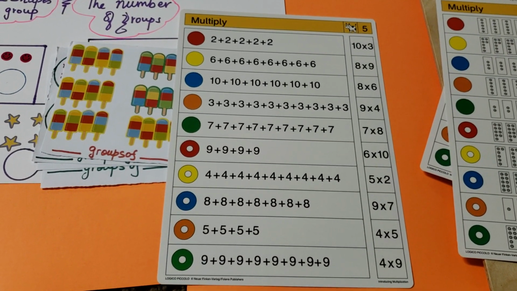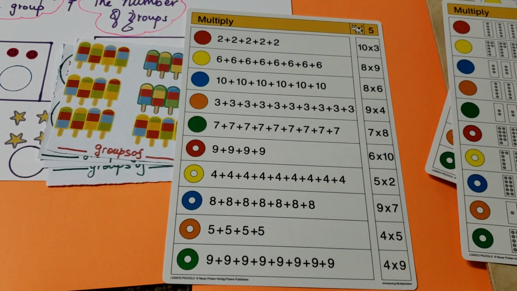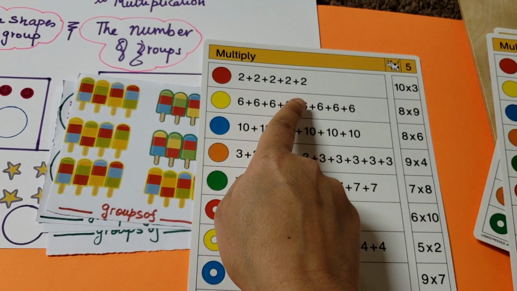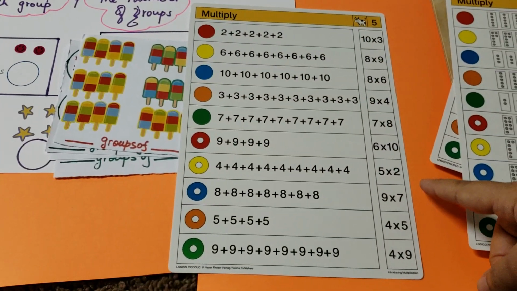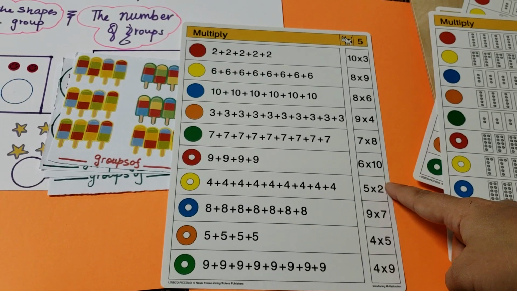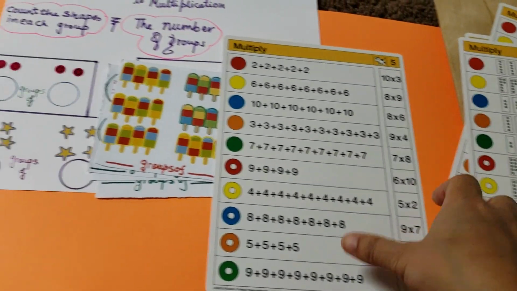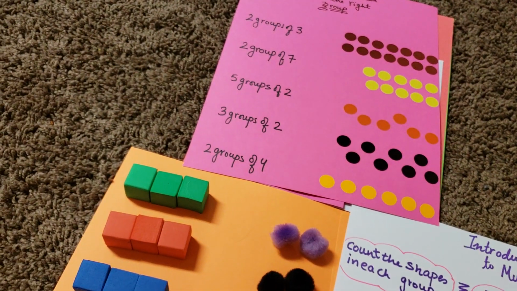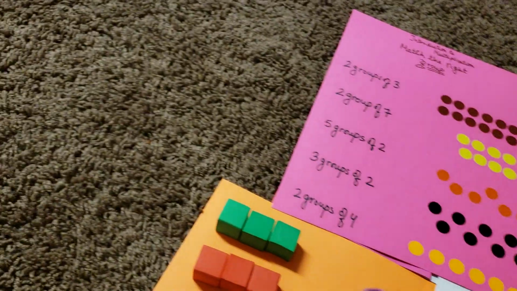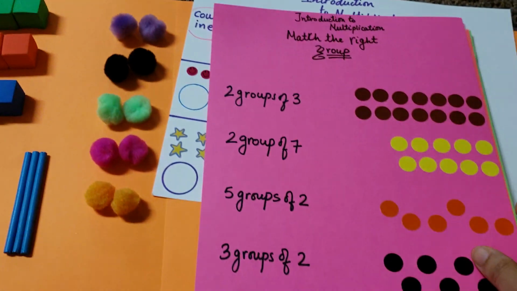It's like 2 plus 2 plus 2 plus 2 plus 2. He needs to find there how many, 1 2 3 4 5, right? So it's 5 into 2. 5 into 2 is right here. Okay, so that's how it's going to be. And then once your child is over all these things, then you have all your multiplication activities.